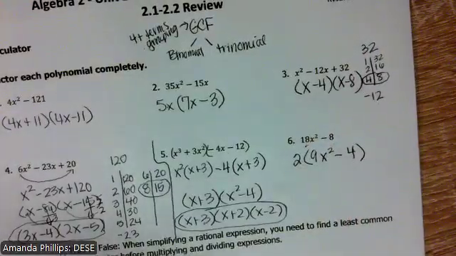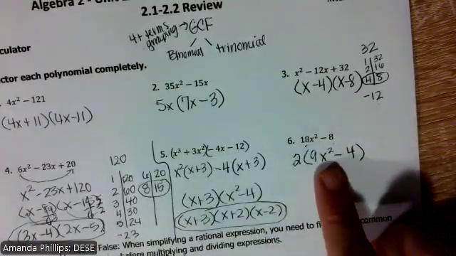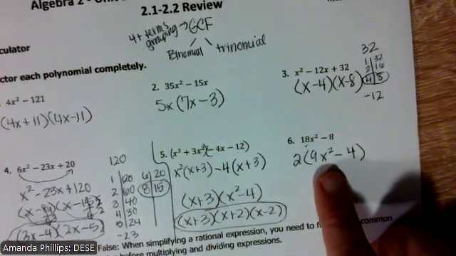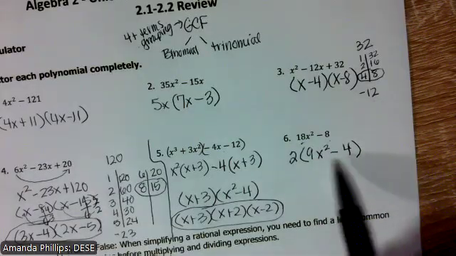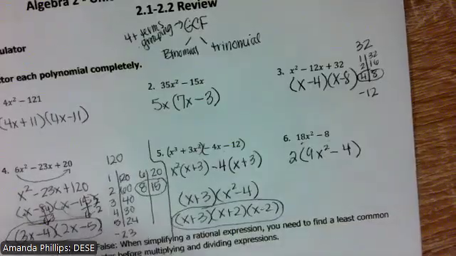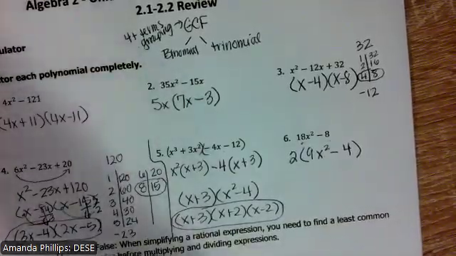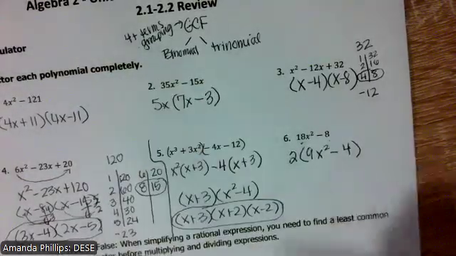Okay, so let's keep looking though. Can I take this further? What's left? Can I factor that even more? Well, if you look at this, we're left with a binomial, so your brain needs to go to, is it a difference of cubes or is it a difference of squares, sorry, difference of squares.